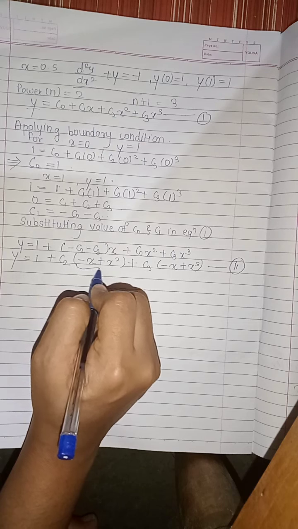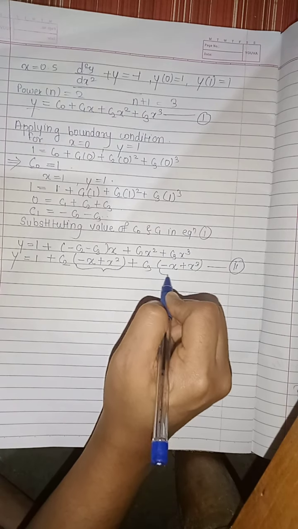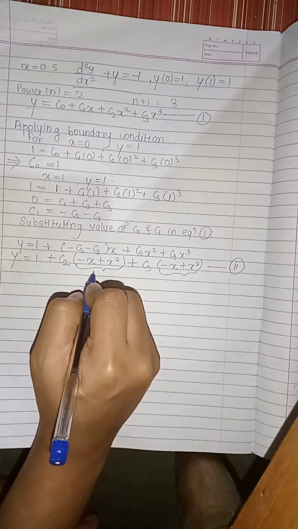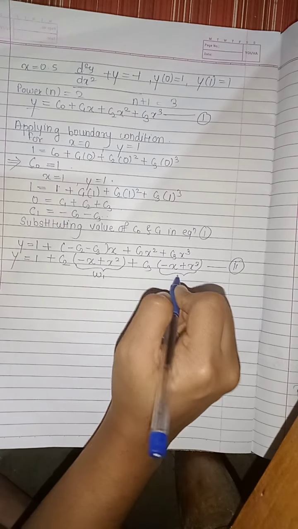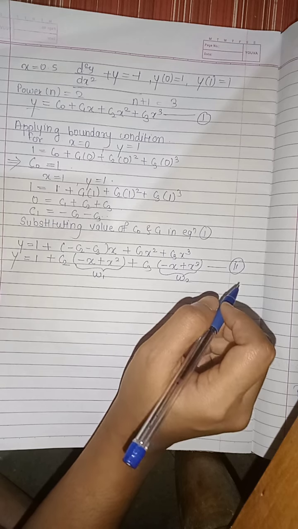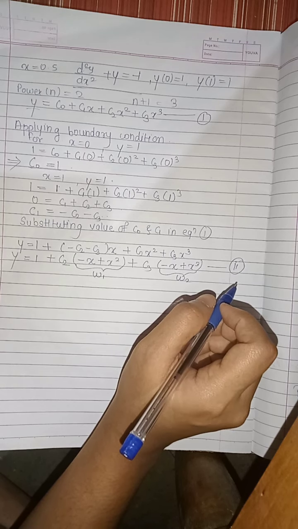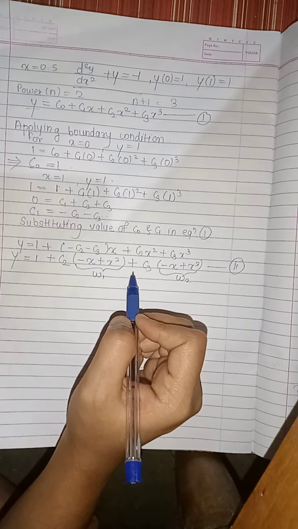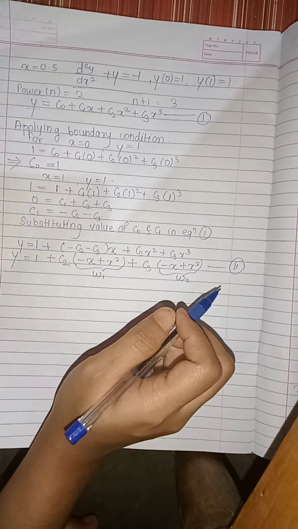Now the coefficients of c2 and c3 are nothing but w1 and w2, which you have taken directly in the previous example. So here we have calculated what exactly w1 and w2 are.